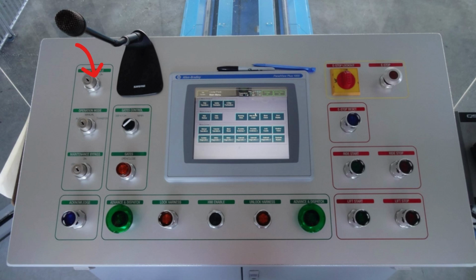This is the power switch. This turns the ride on when the day is starting and off when the day is over so that the panel isn't on and can't function without its key in the on position.